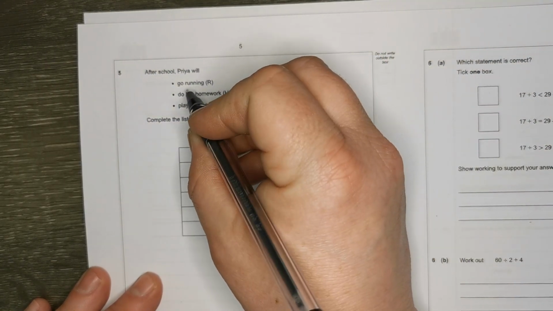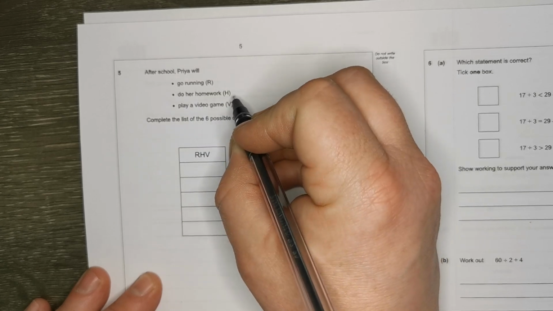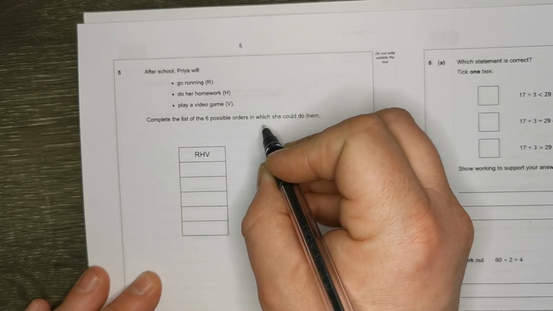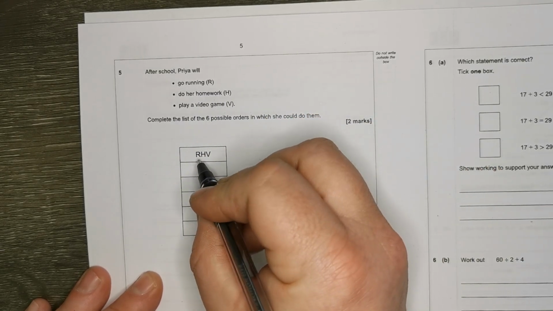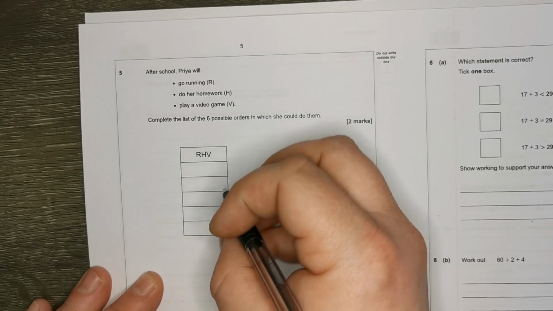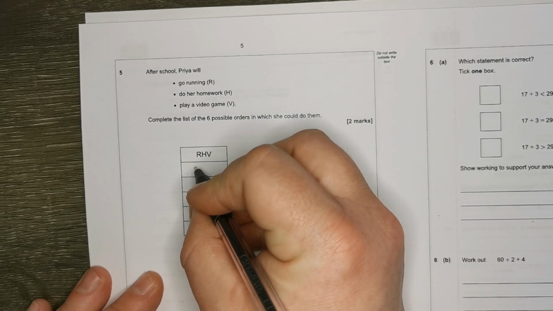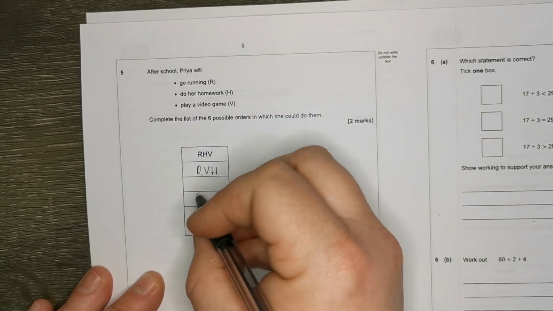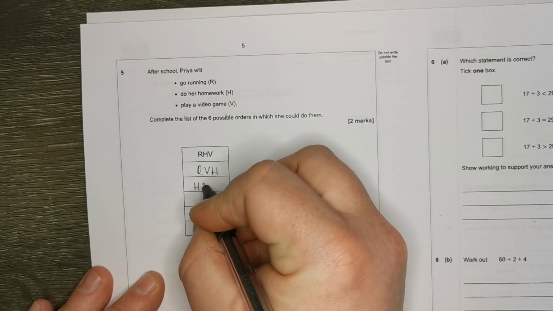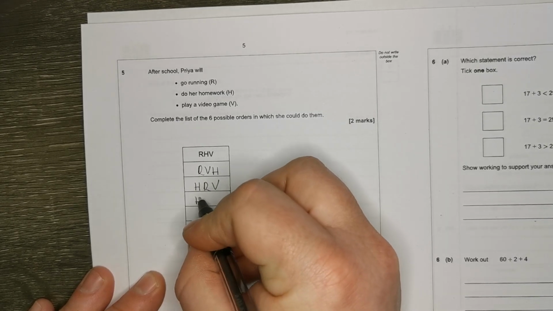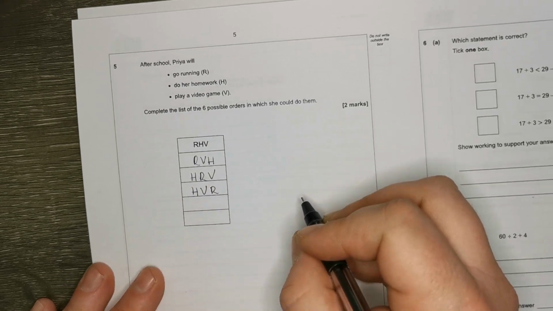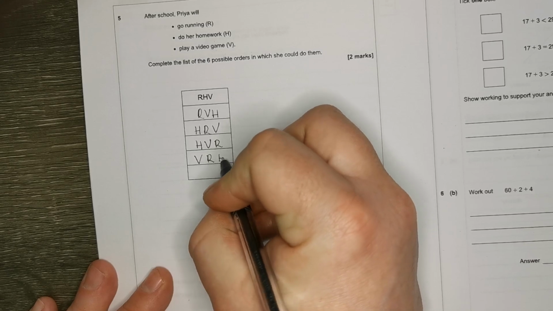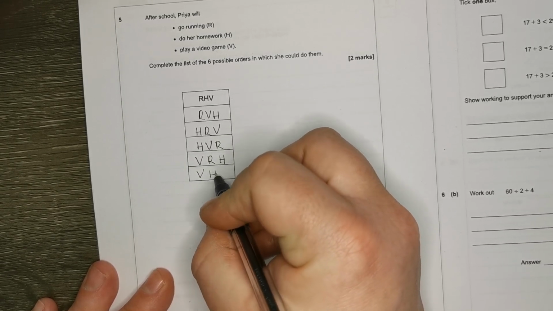After school, Priya will go running, R, do her homework, H, play a video game, V. Complete the list of the 6 possible orders in which she could do them. So one's been done for us. So we've got run, homework, video. I'm going to do all the ones that start with run first. So let's have run, video, homework. And then let's do the ones that start with H. So I could have homework, run, video, or homework, video, run. And then I've got the ones that start with V, so I've got video, run, homework, or video, homework, run.